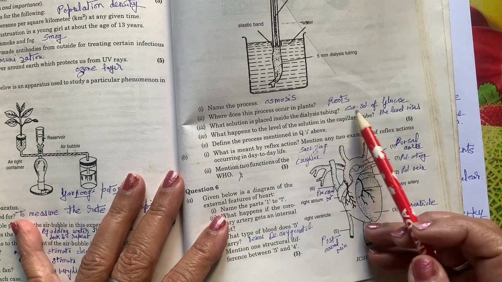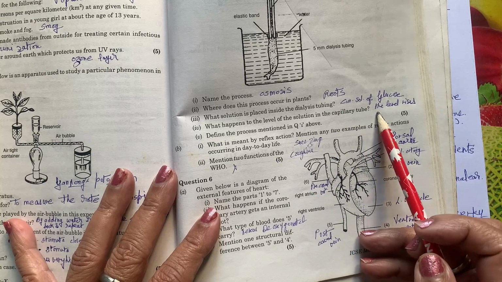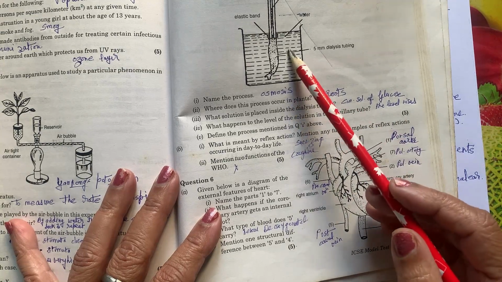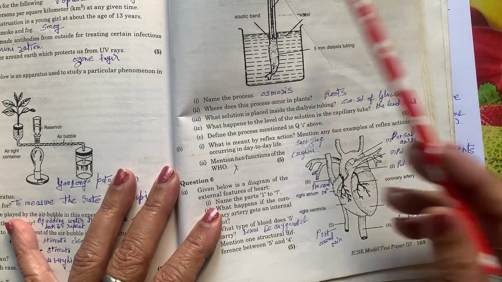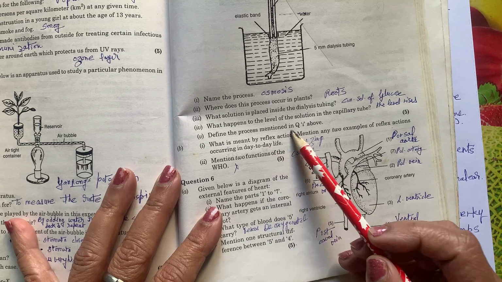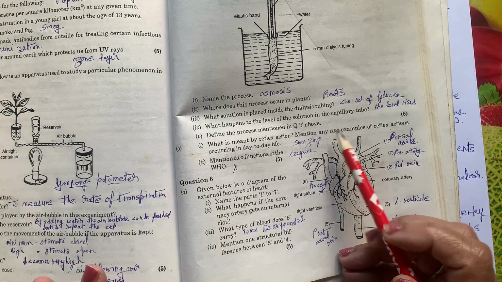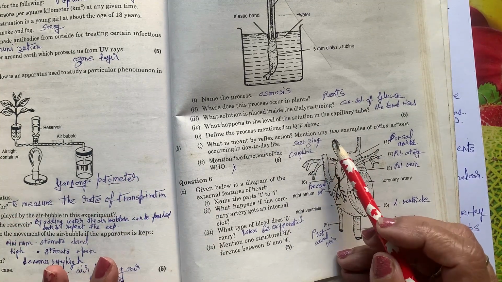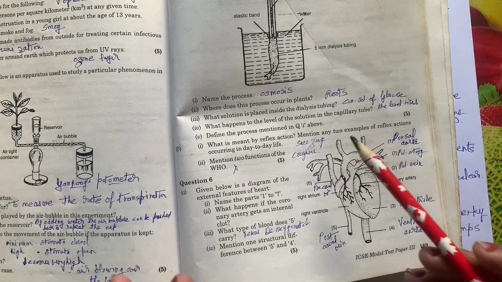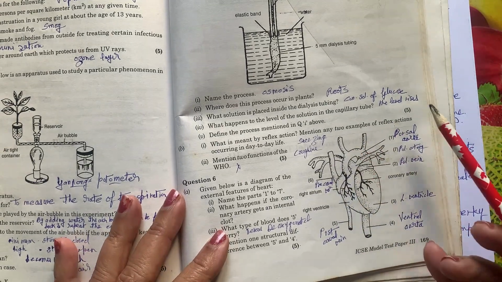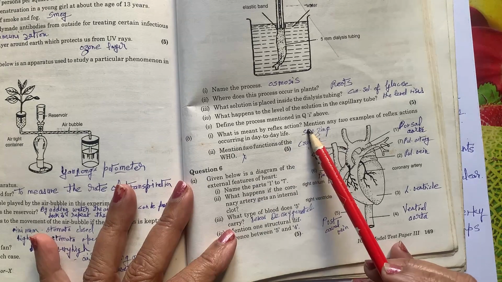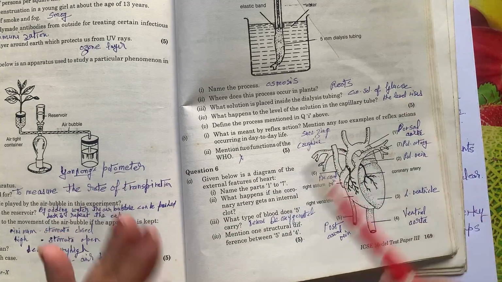Concentrated solution placed. What happens to the level of the solution in the capillary tube? जब इसमें solution water absorb करेगा, the level of the water rises. The process is osmosis, that is the movement of the water from the higher concentration to lower concentration through a semi-permeable membrane.